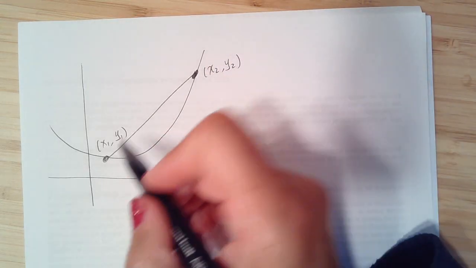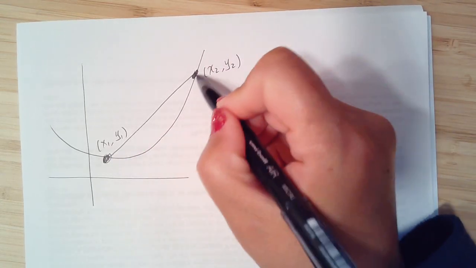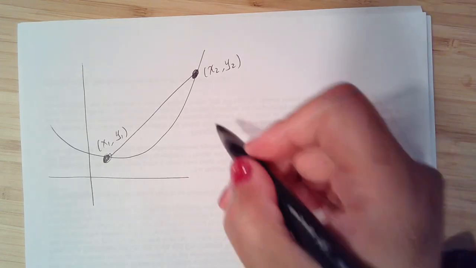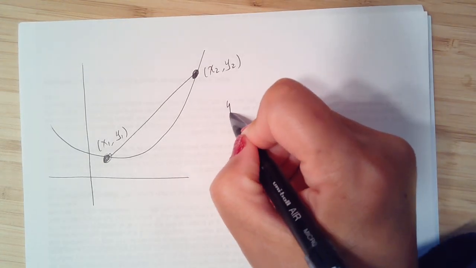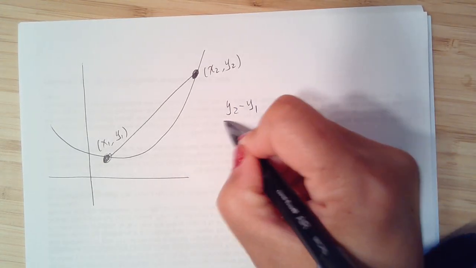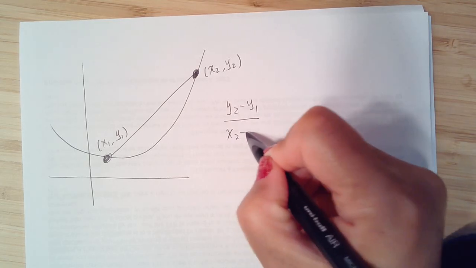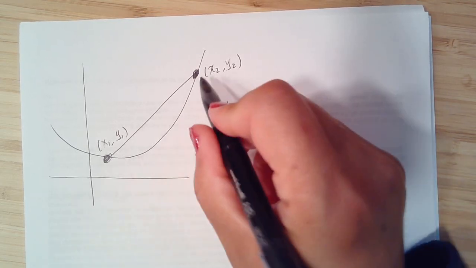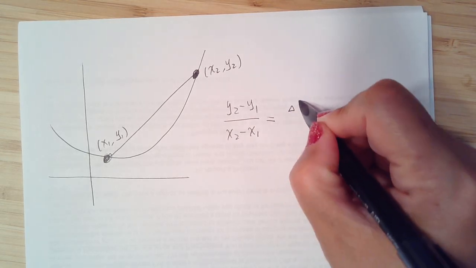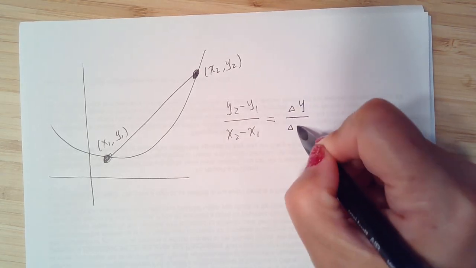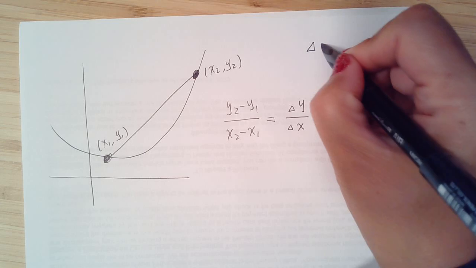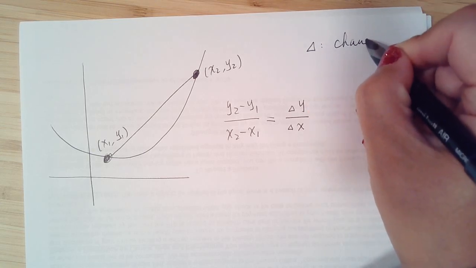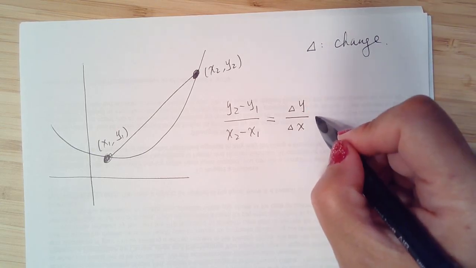However, if we just look at the starting point and the ending point, we can use y2 minus y1 over x2 minus x1. What is that? That's the slope, right? Slope. Or we say delta y over delta x. Delta means change.